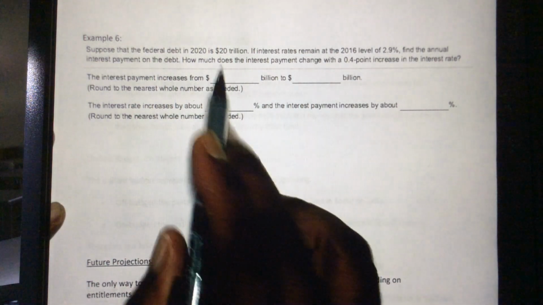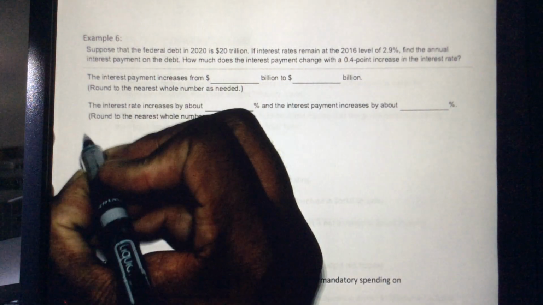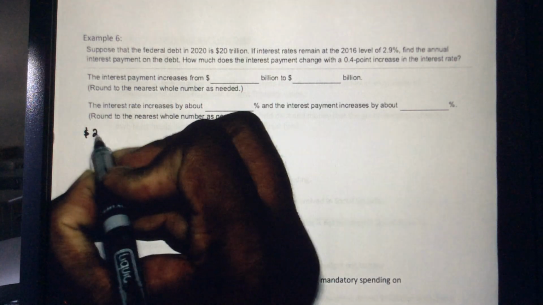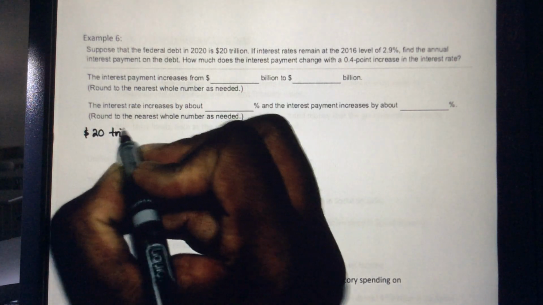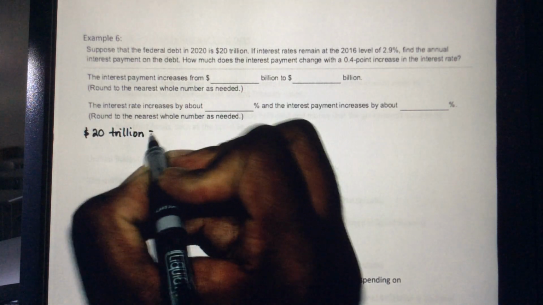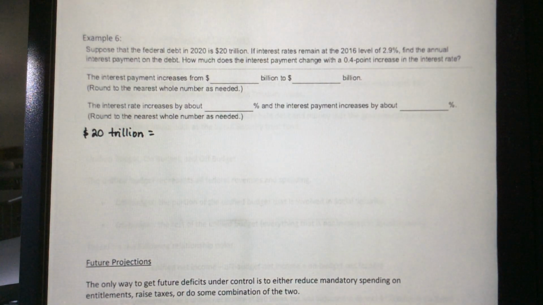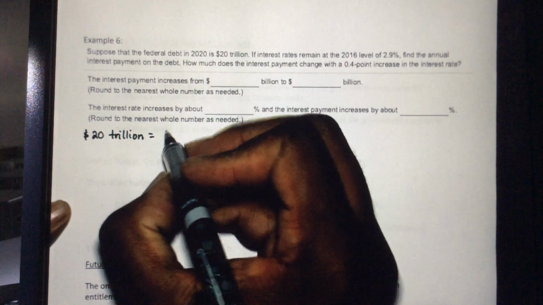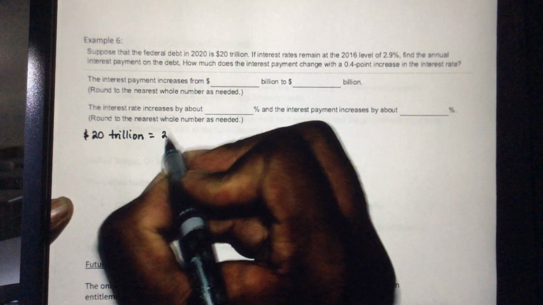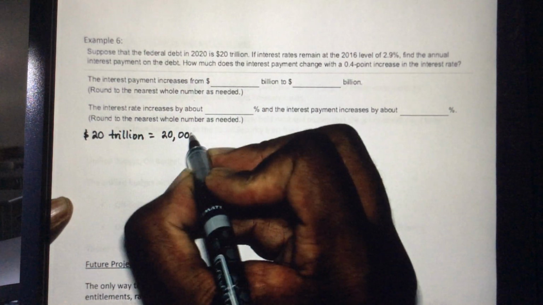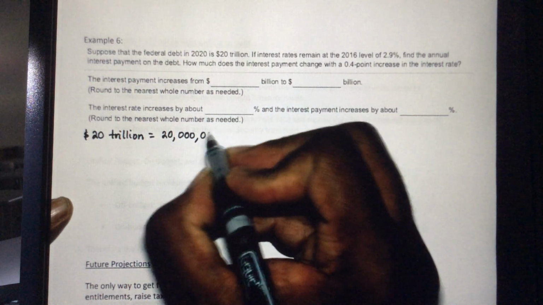Now, we got $20 trillion. If you remember, trillion has 12 zeros behind it when I did one of the examples here. So if I convert 20 trillion like this, it'll be 20 and then 12 zeros.